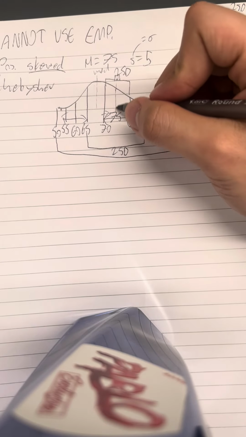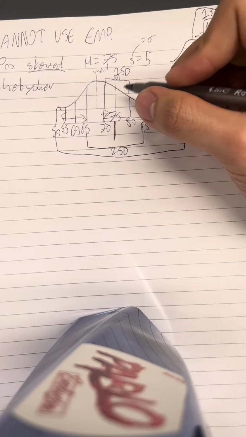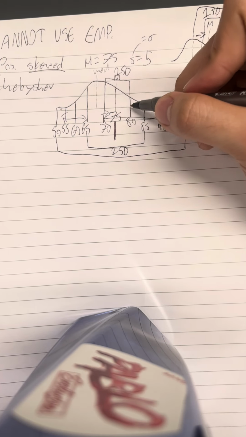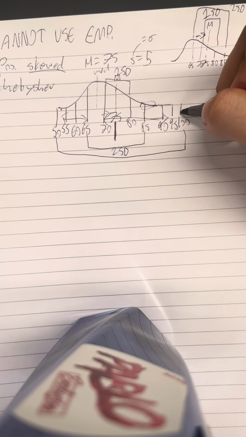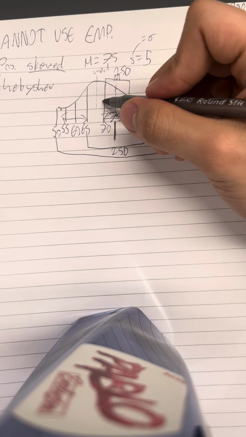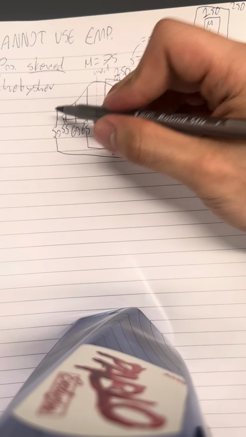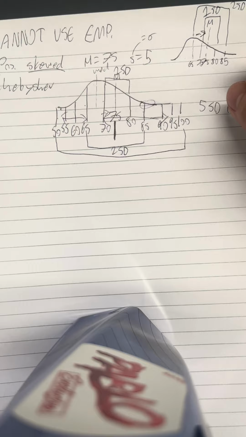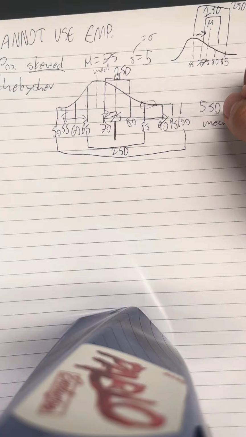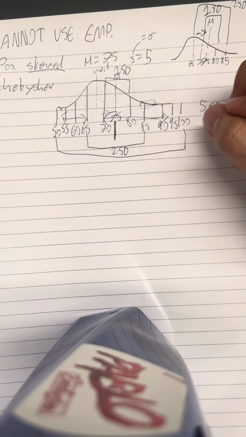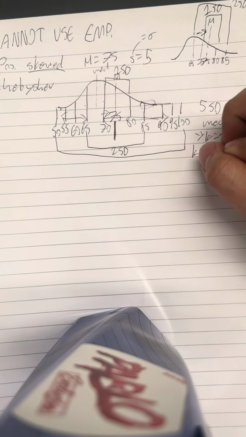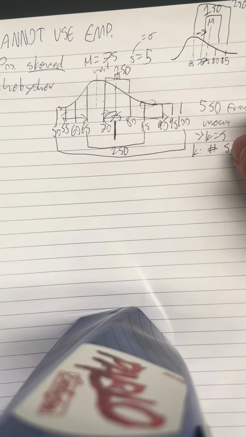Let's count. This is our mean, right? Let's count how many standard deviations this is. So it is 1, 2, 3, 4, 5 to the right, and 1, 2, 3, 4, 5 to the left. So this is 5 standard deviations from the mean, that means that k equals 5, because k is the number of standard deviations from the mean.